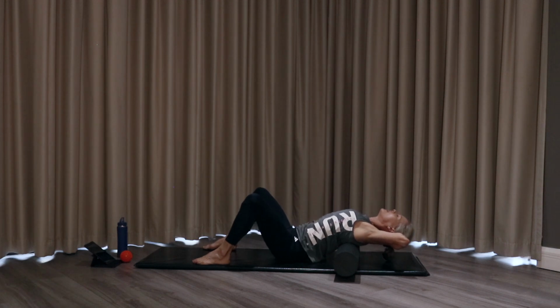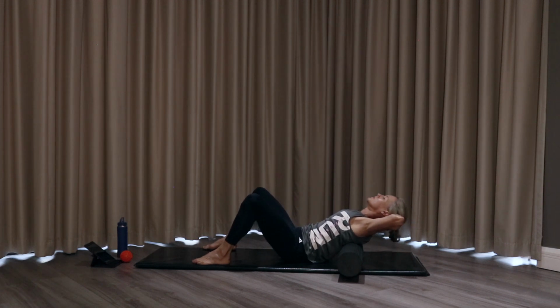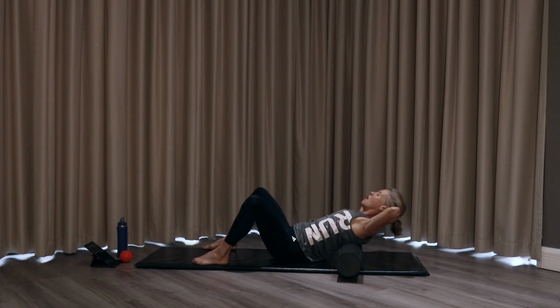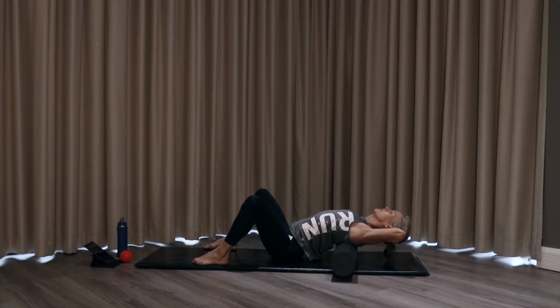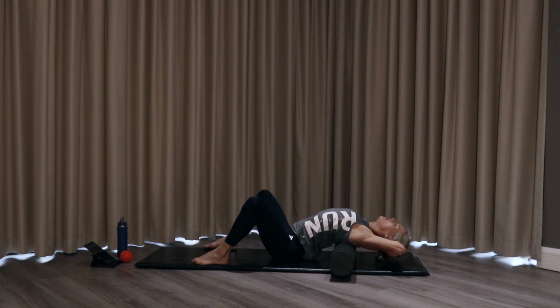Now focusing on the exhalation. The head stays where it is. The movement is coming from the spine. Here we go for 3. Arch the back. Breathe in. Open yourself up. Now exhale.